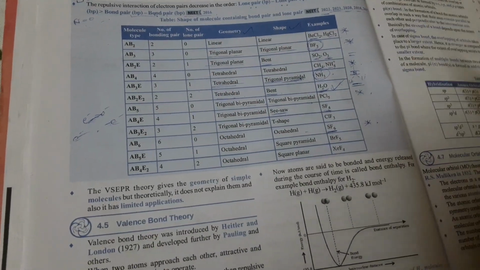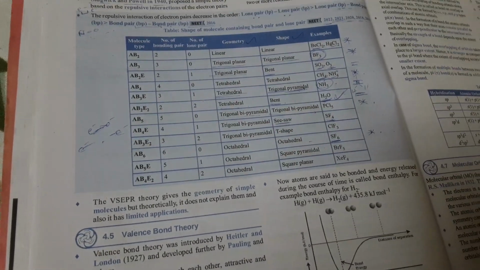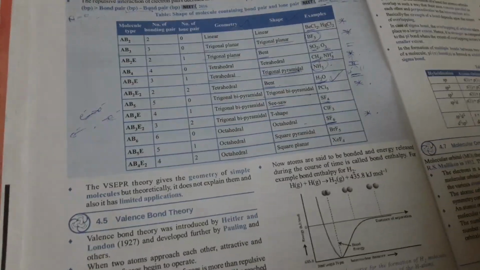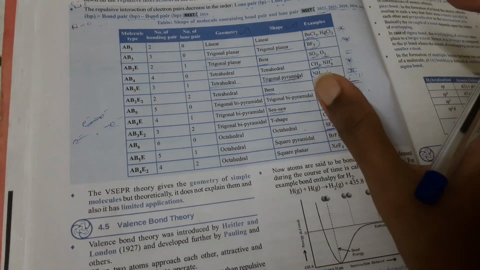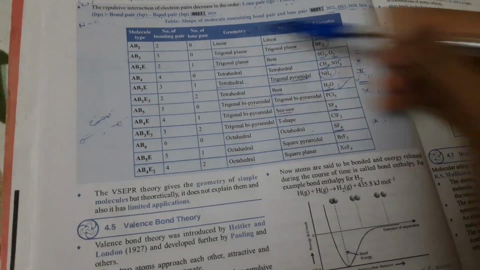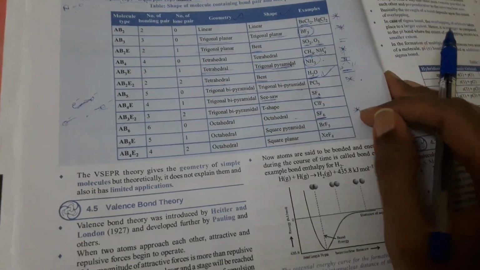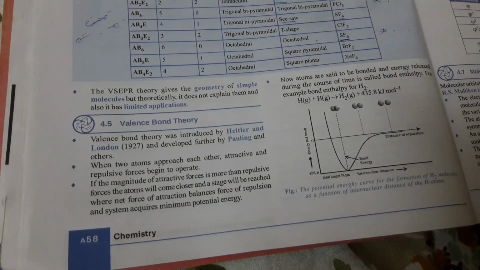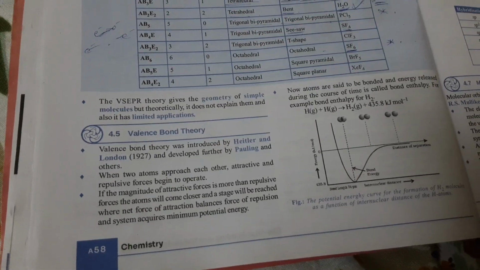So this VSEPR model is explaining all of this. It is also applicable to any structure, or any resonating structures also. So this is just a brief introduction about VSEPR theory, that is enough to learn, and then this table is really important to learn. And then we have some limitations also, and some applications also. So all of that we have in VSEPR theory.